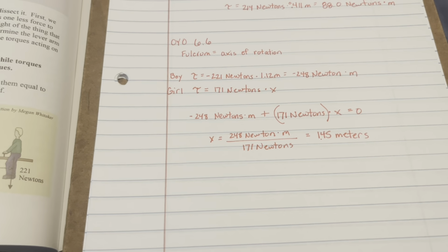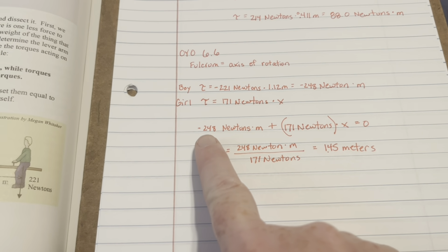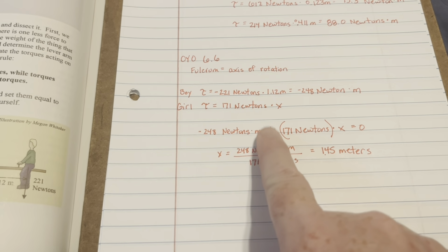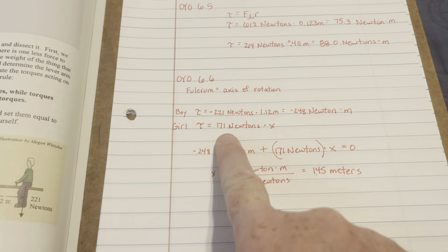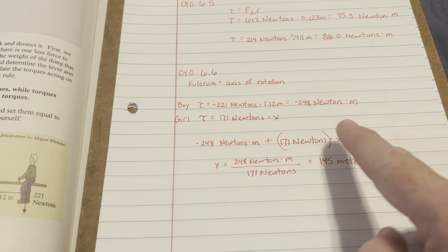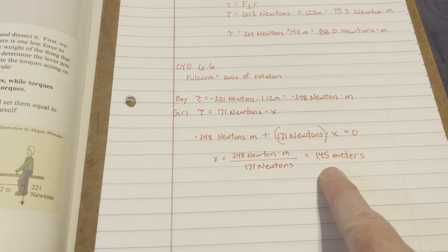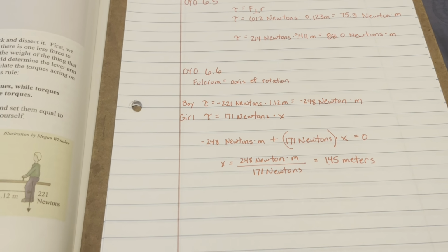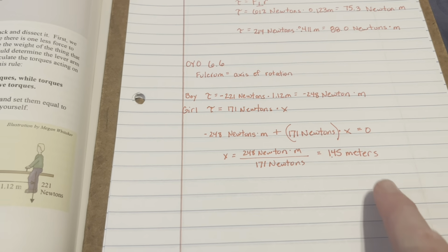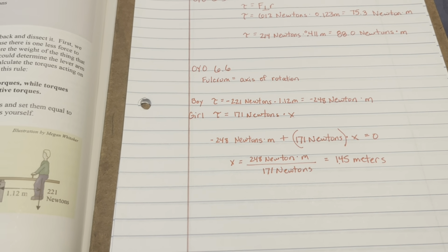And then I know that adding these up is going to equal 0. So I have negative 248 newton meters plus 171 newtons times x equals 0. Well, if I just simply move it over and then divide, I get x is equal to 1.45 meters. And that's the answer for this question. She's got to sit 1.45 meters from the fulcrum.